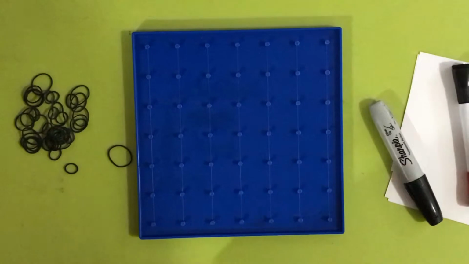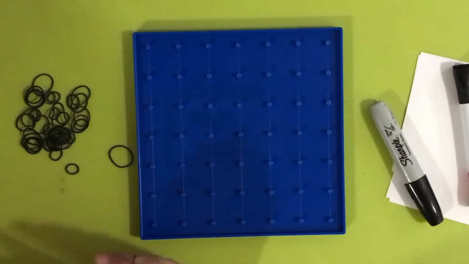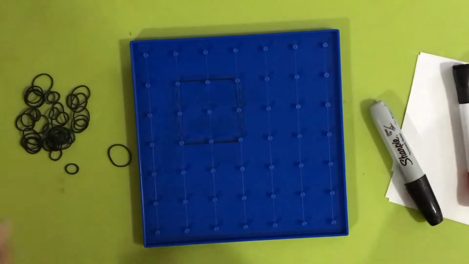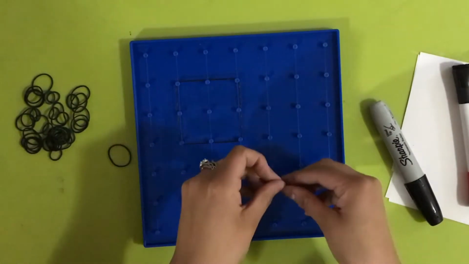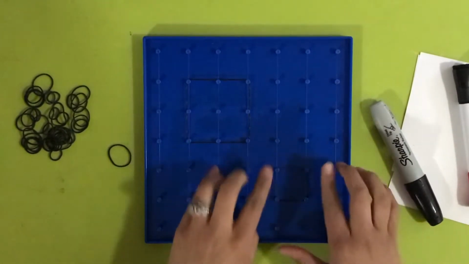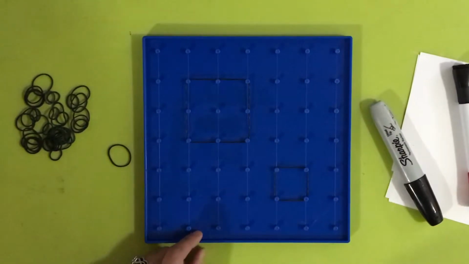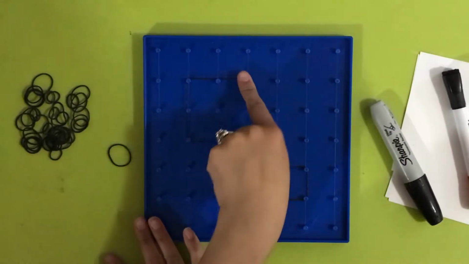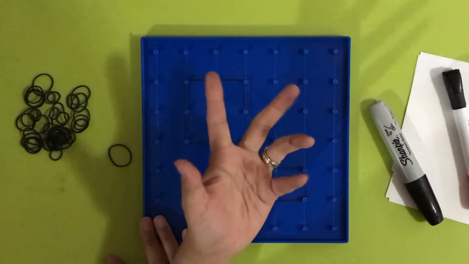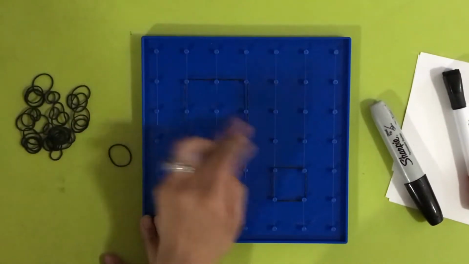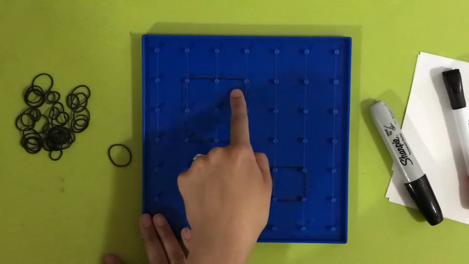Let's get started. Let's start with basic shapes. We can create squares by simply stretching our Geobands across the pegs. When you're using a Geoboard, you don't want to count the pegs when calculating the side length or the area or the perimeter. Instead, you want to count the spaces.